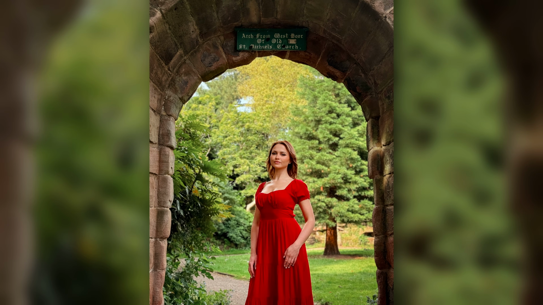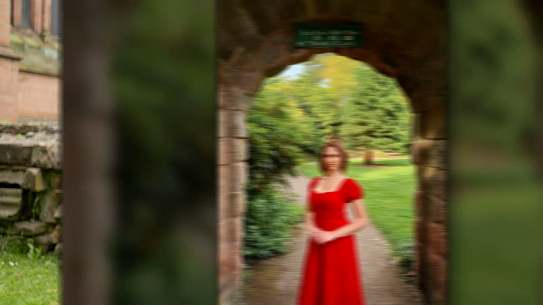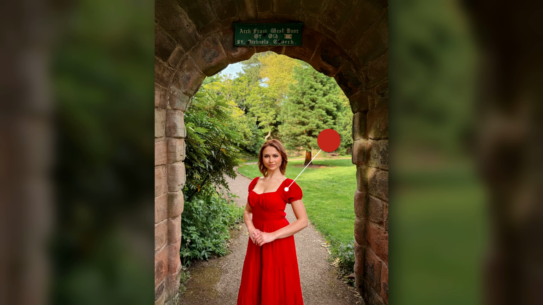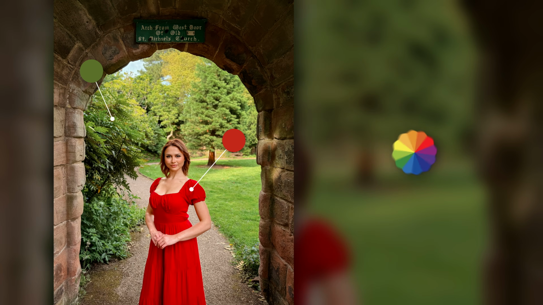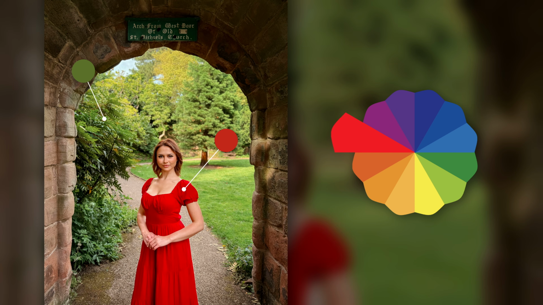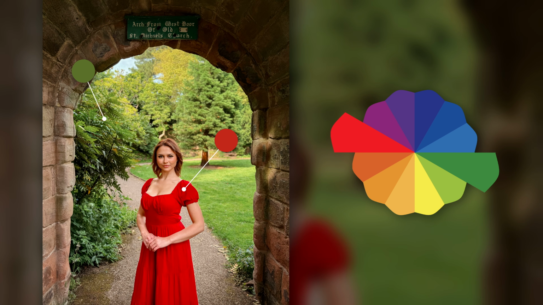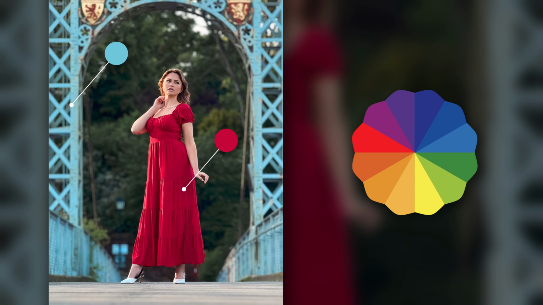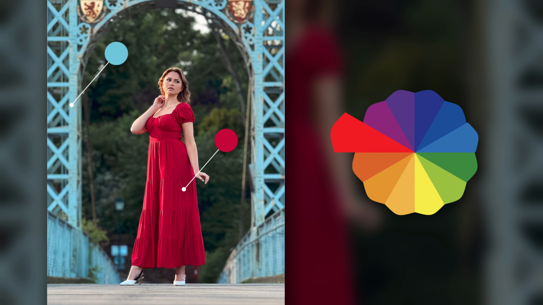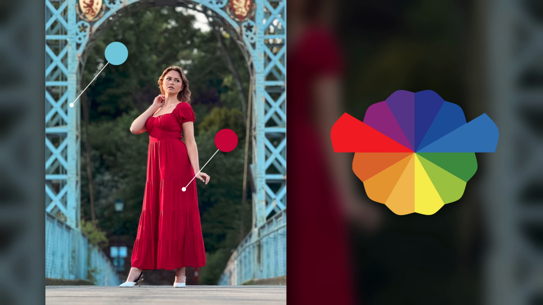But there's another frame in these photos helping guide your attention and keep it on Katie, and it is colour. She's wearing a vibrant red dress and she's stood in front of a lush green background. Now red and green are complementary colours, meaning they're opposite each other on the colour wheel. And complementary colours contrast, and you can use this contrast to help guide your viewer's attention in your images.